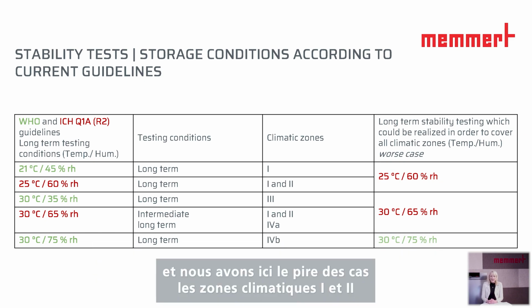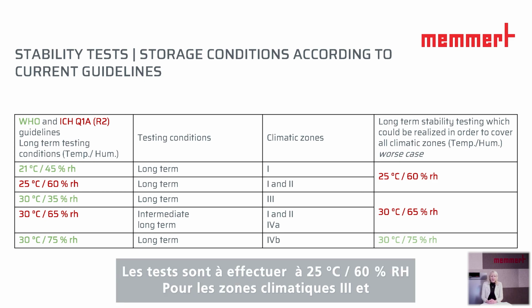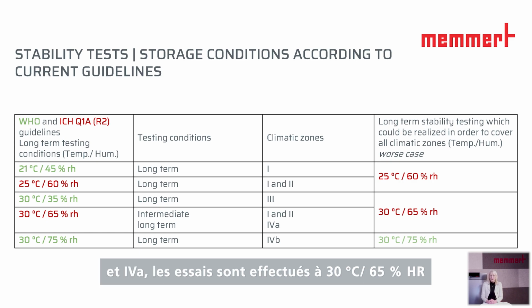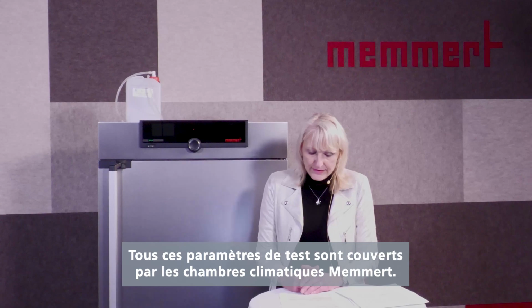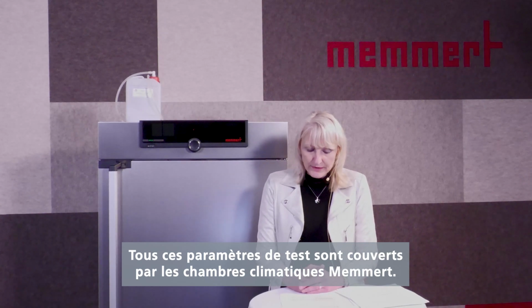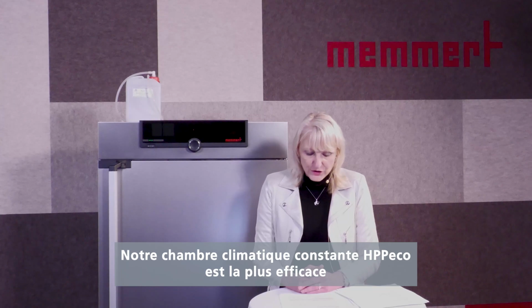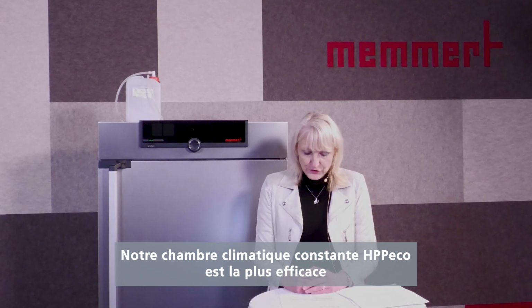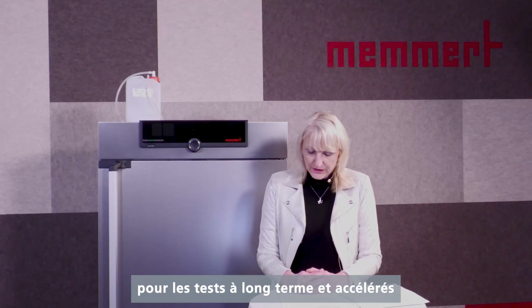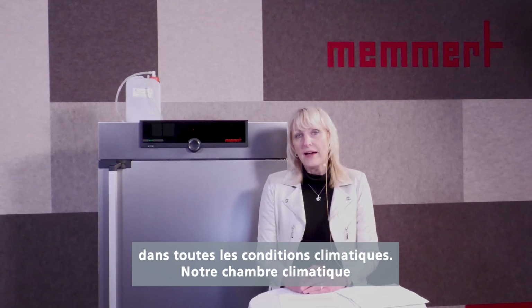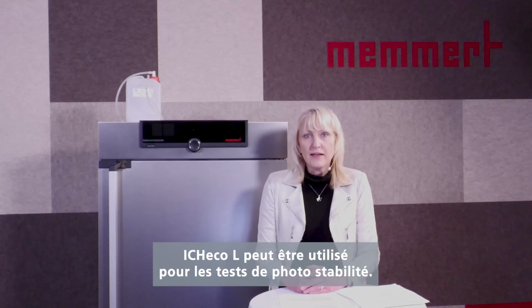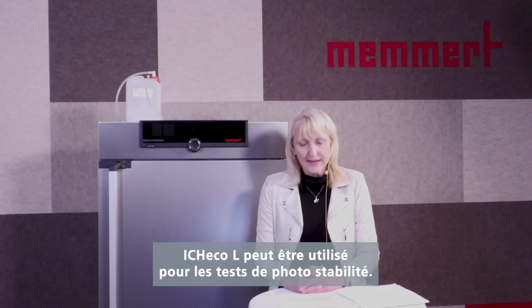And we have here the worst case, which means for climate zones 1 and 2, testing 25-60. For climate zones 3 and 4A, 30-65%. And climate zone 4B, 30-75% RH. All these parameters are covered by the Memmert climate chambers. Our constant climate chambers, HPP Eco, which is most efficient for the use of long-term and accelerated testing under all these climate conditions, or our climate chamber ICH L, which can be used for the photostability testing.